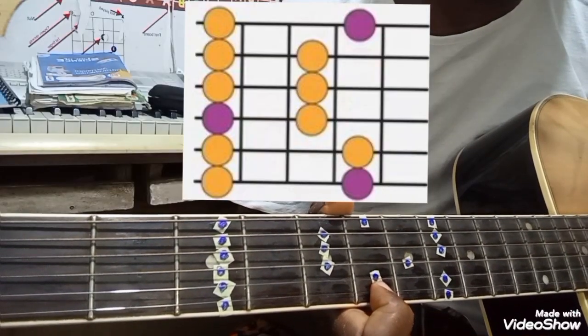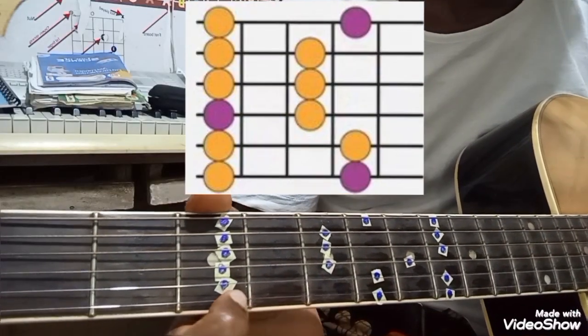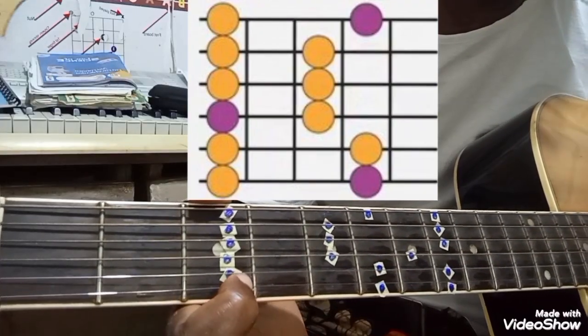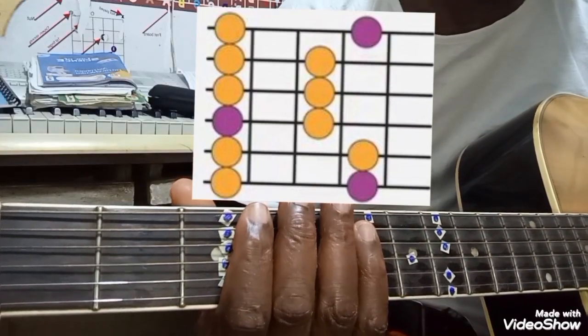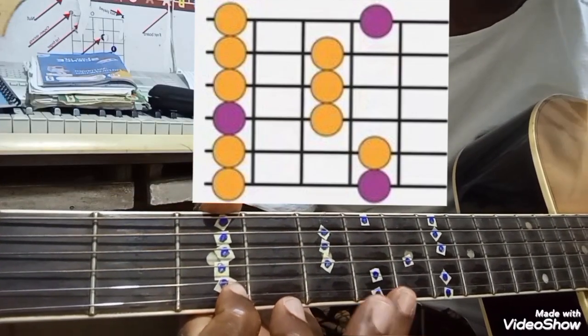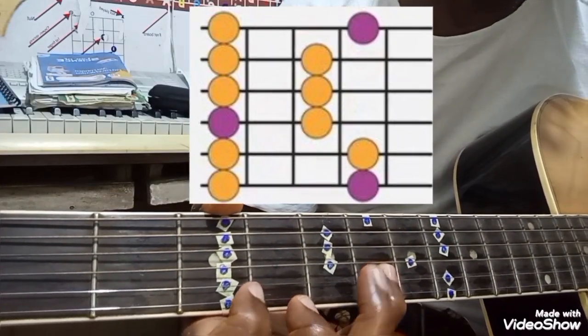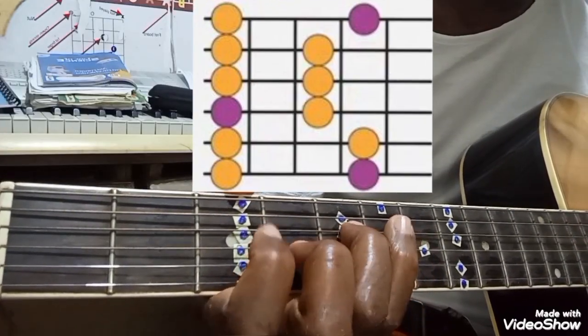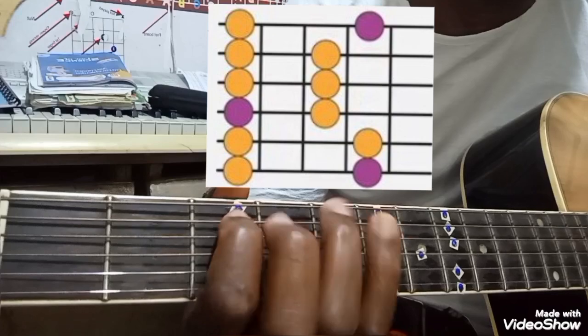Heading towards the fifth position, do, la. Now on the fifth position, la, sol, mi, re, do, la, sol, mi, re, do.